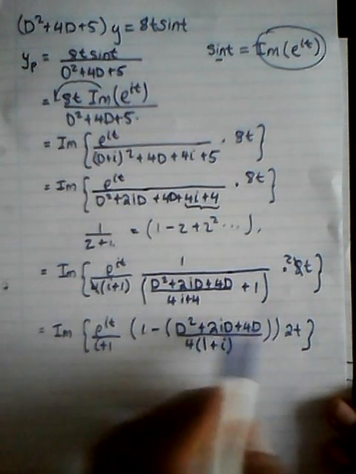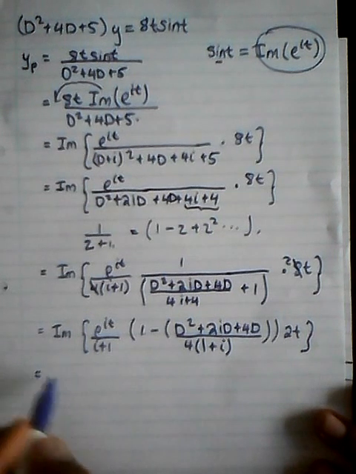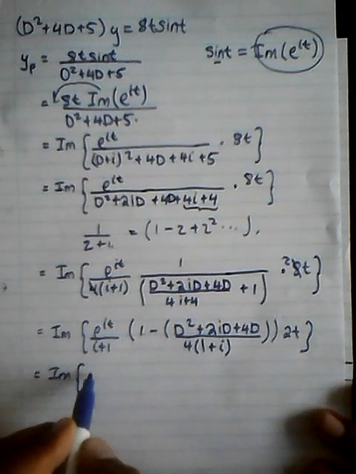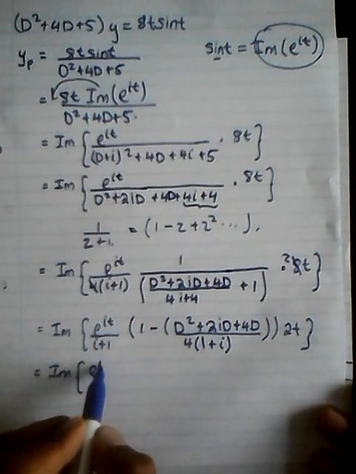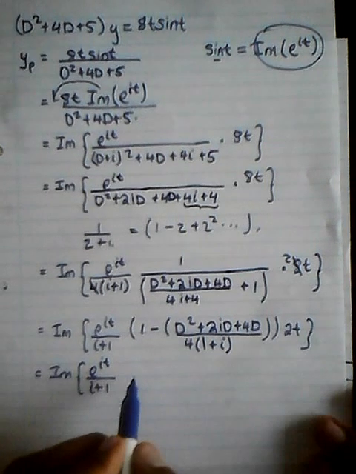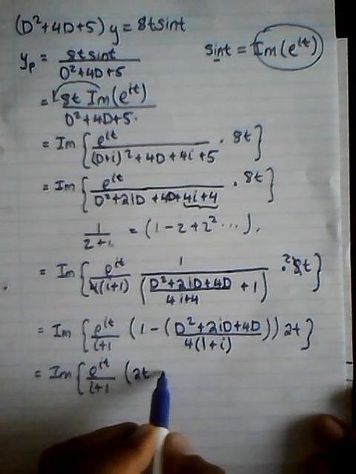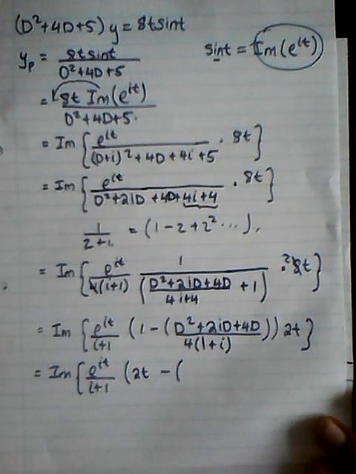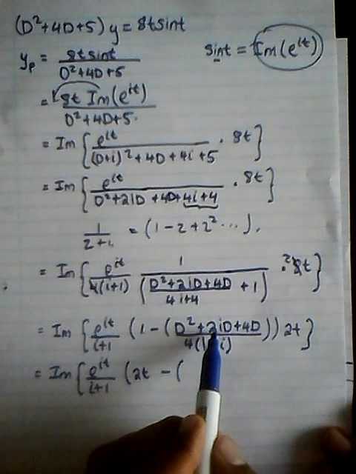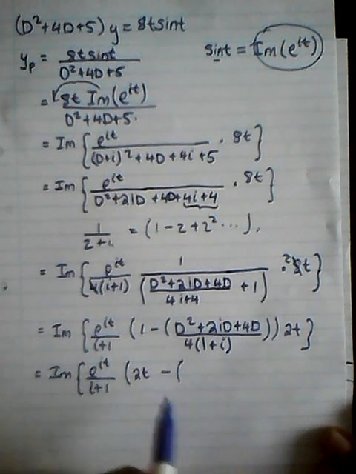So we're going to multiply this bracket in here by 2t, and that will give us the imaginary part of e to the power of it divided by i plus 1, and then that is multiplied by 2t minus, and then in brackets we're going to have 4i.